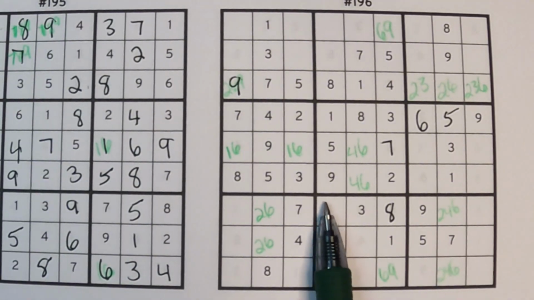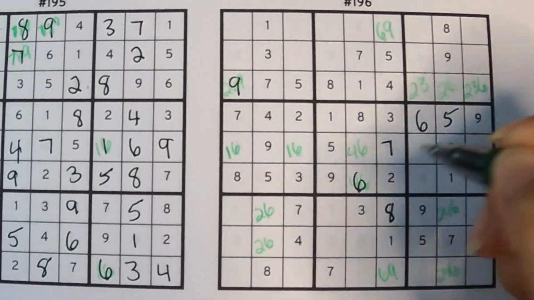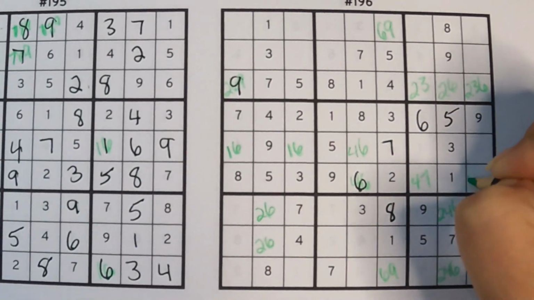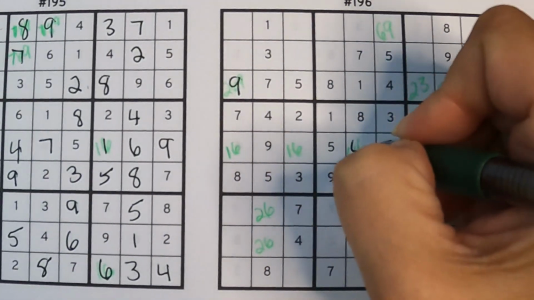For this row, we're missing 4, 6, and 7. We've got a 6 covering these two boxes, so our 6 must be here. 4, 7, 4, 7. And that 6 makes this our 4.